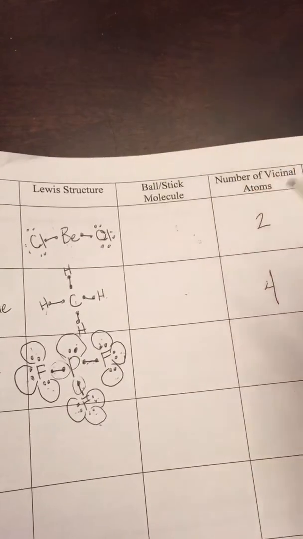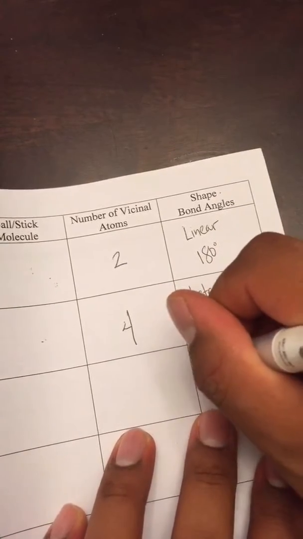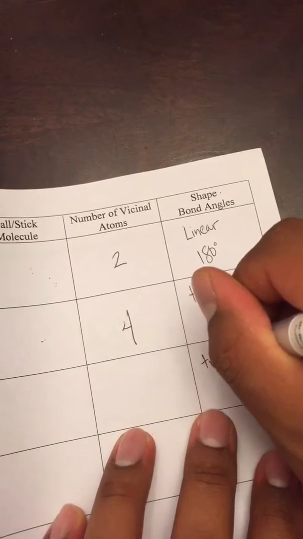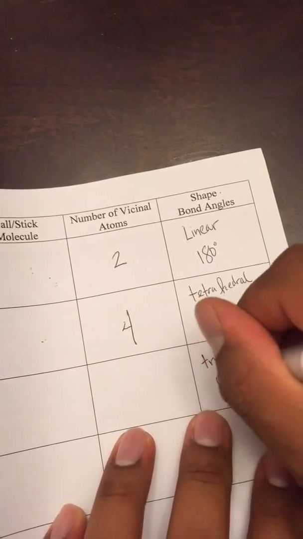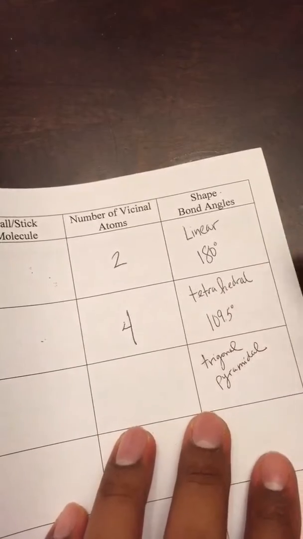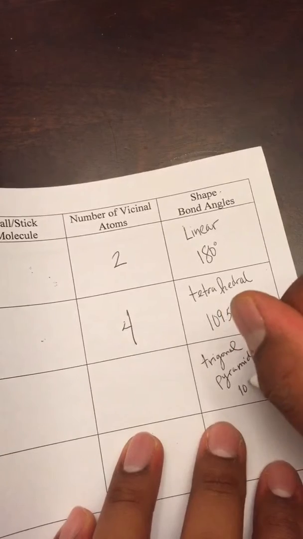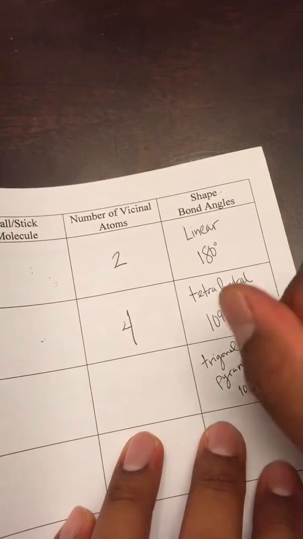So what we might think is trigonal planar, it is not. Because of the lone pair of electrons, it is actually trigonal pyramidal. Now the bond angle for these is going to be 107.5.